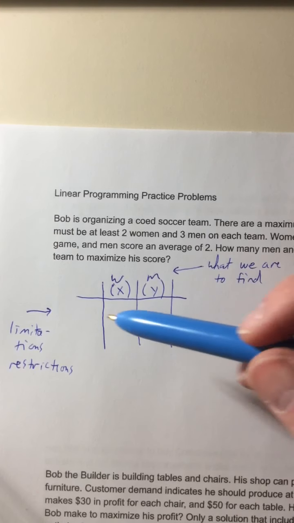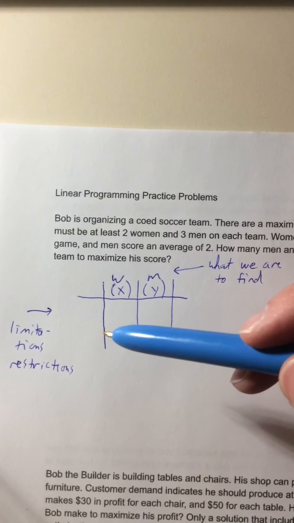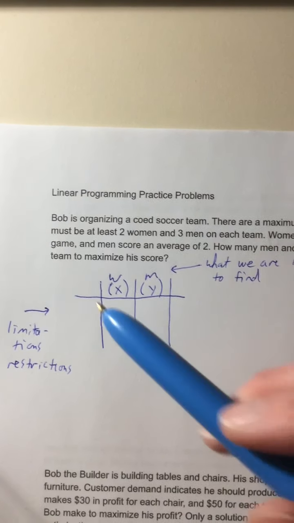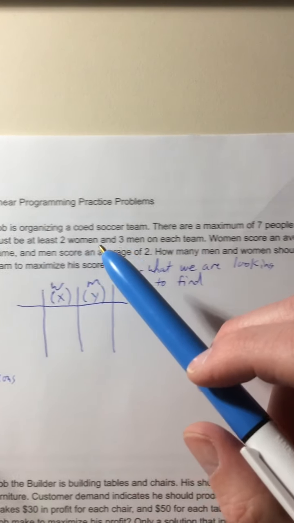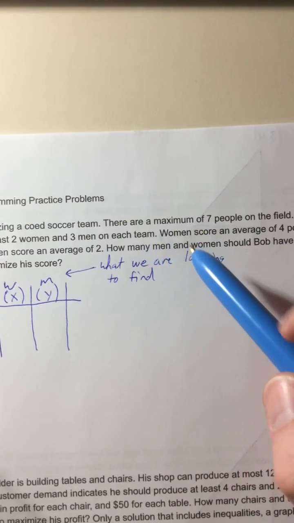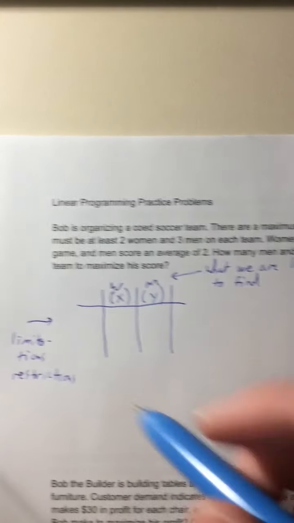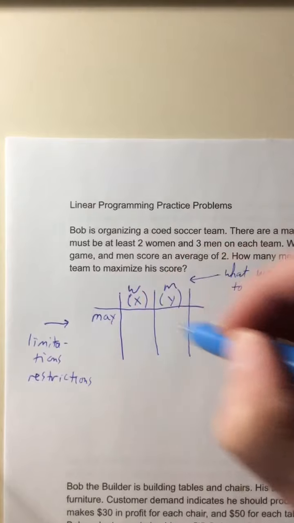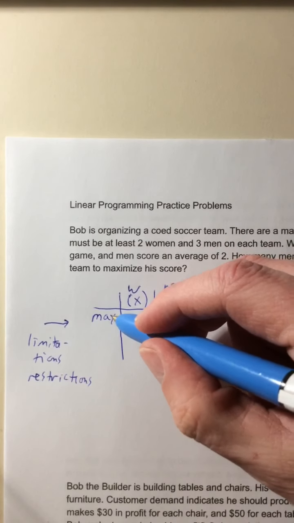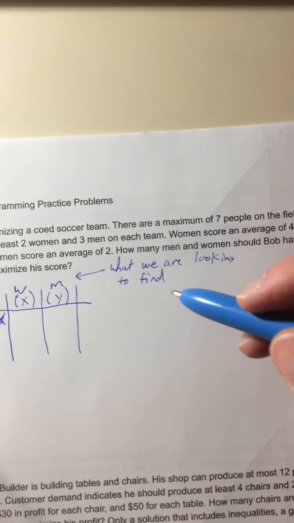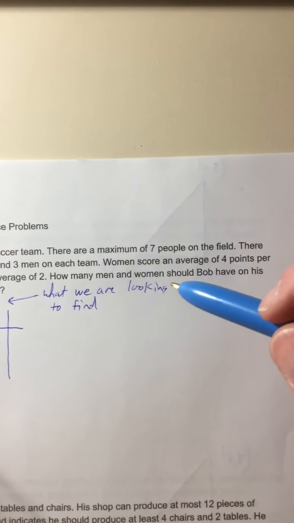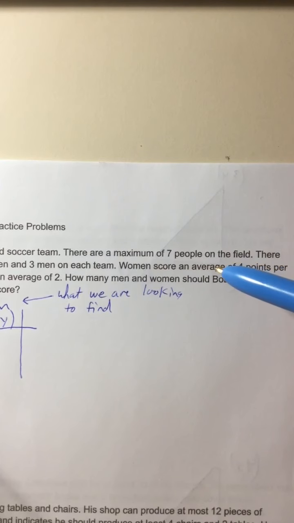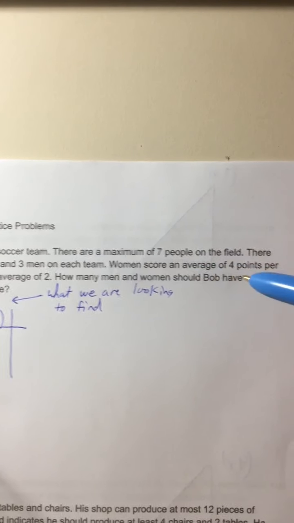So let's figure out what the restrictions are, what prevents Bob from having as many people on his team that he wants of any kind. It says that Bob is organizing a team. There are a maximum of 7 people on the field. So that's one of the restrictions right there. The maximum number of people on the field. It looks like "may," but it's really max. And what else is there? What other limitations are there? That's what it says here. There are a maximum of 7 people on the field. He can't have 10 or 12. This is as many as he can have.